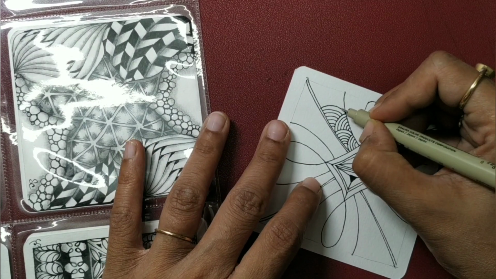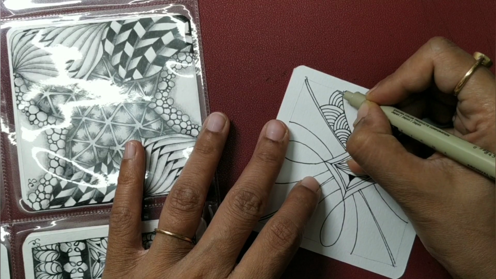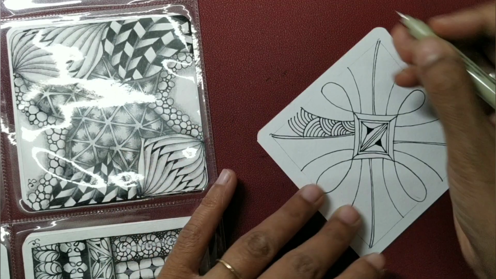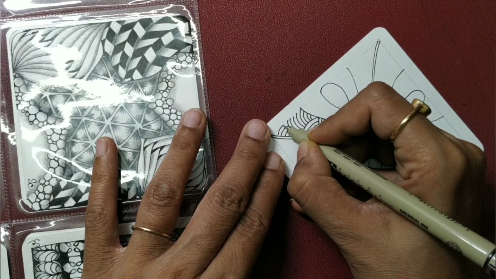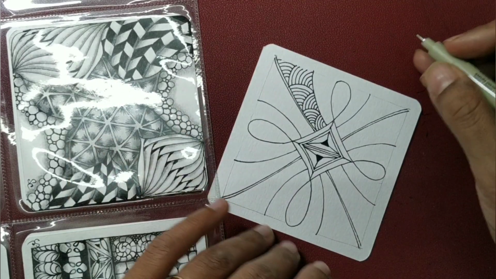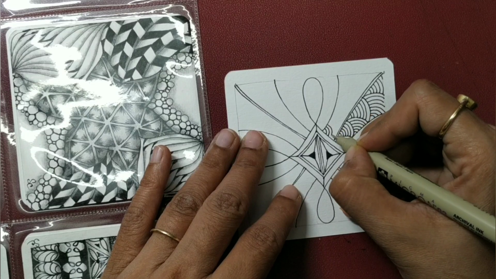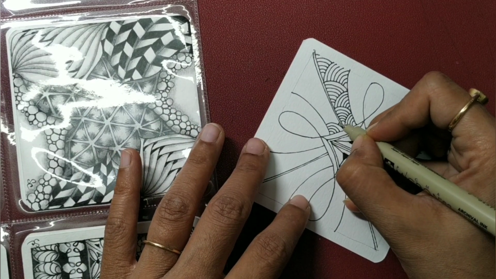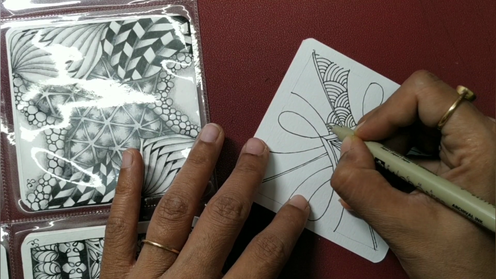Just in case you are new to the tangle, I have done a video on the tangle Shattuck. There are various ways to go about drawing it, so you might want to refer to it. Again, start from this side. If you want, you can build that connect, or you may not, entirely up to you.